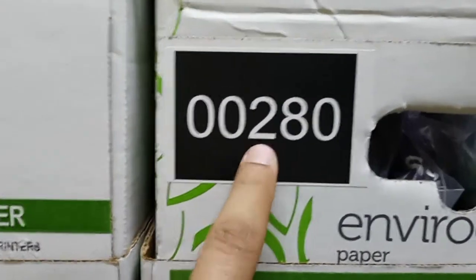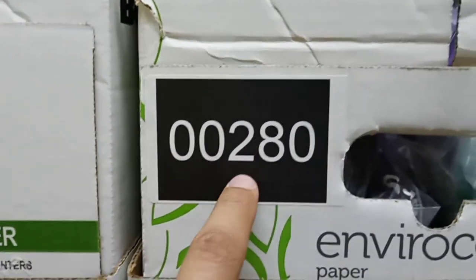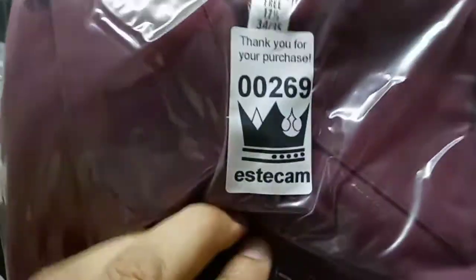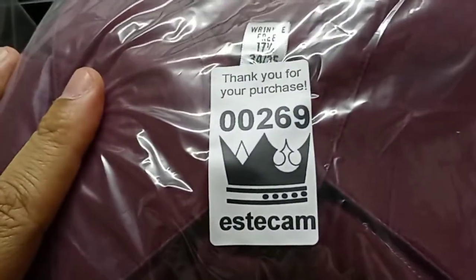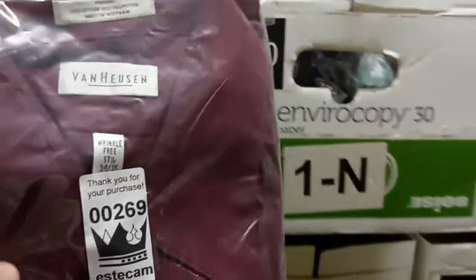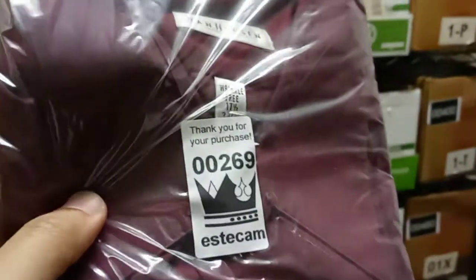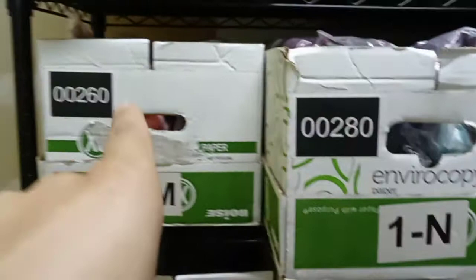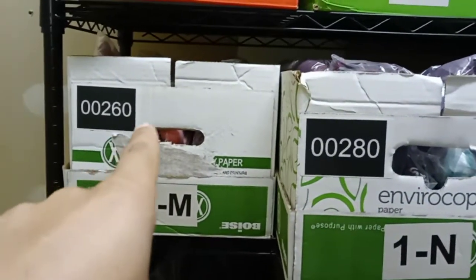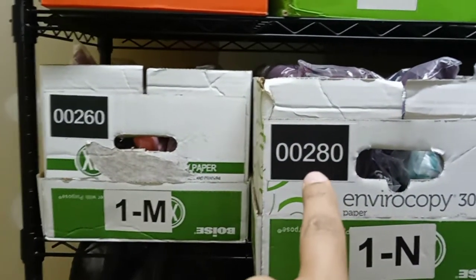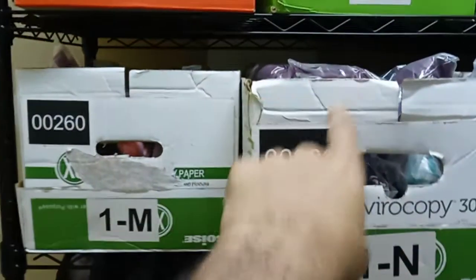So what I did was an inventory number instead. Every item has its own inventory number. And we would know to find this particular item in this box because anything from 261 to 280 would go into this box.